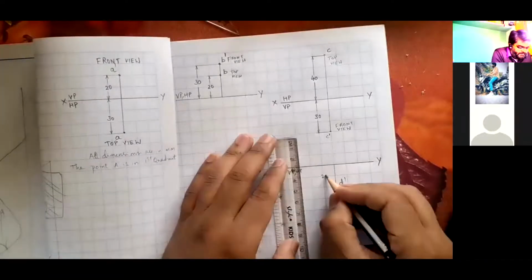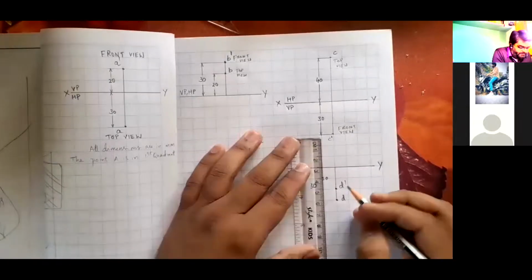And 30. I'm going to draw these dimension lines.